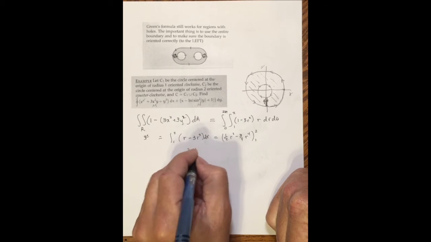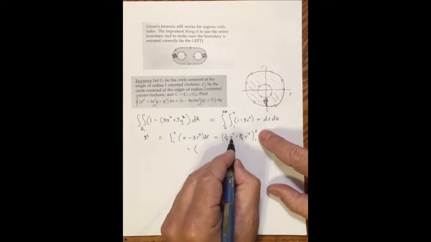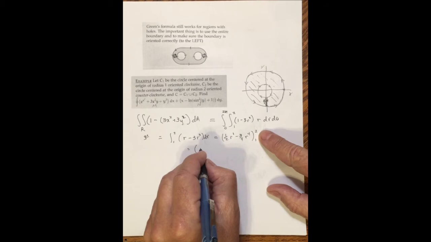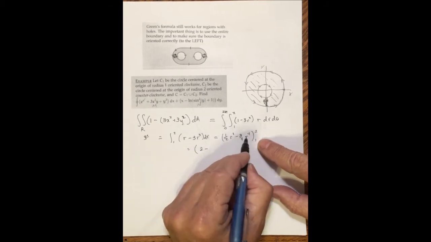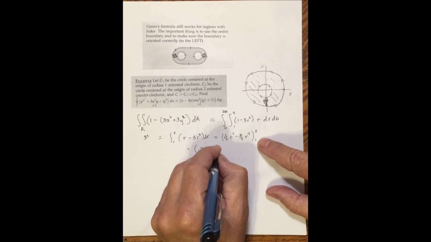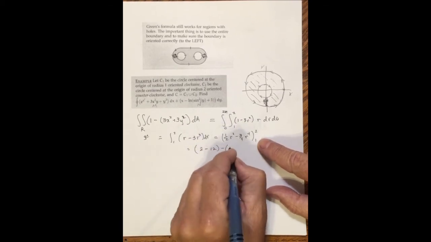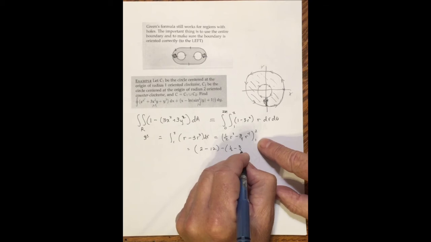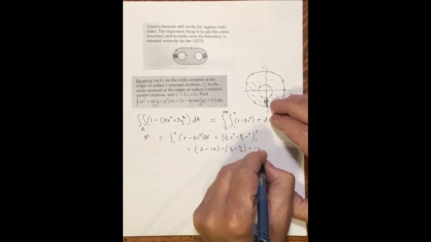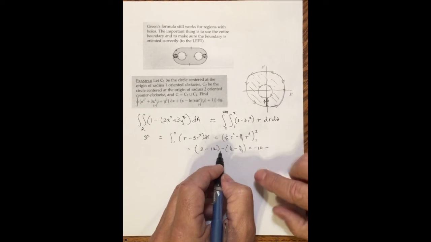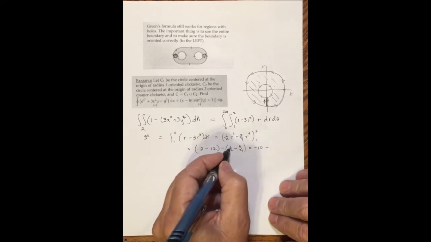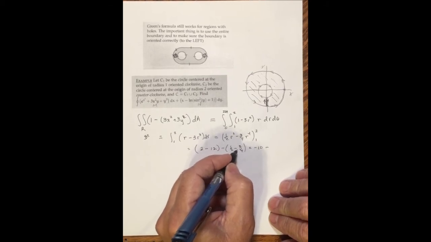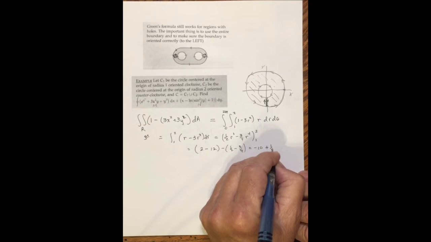Plugging in 2, 2 squared is 4, half of 4 is 2, minus, now plugging in, 2 to the 4th is 16, and 3/4 of 16 is 12. So that's 2 minus 12, which is minus 10. Minus, then, plugging in a 1, we get 1/2 minus 3/4. What's that? 2 over 4 minus 3 over 4 is a negative 1/4.